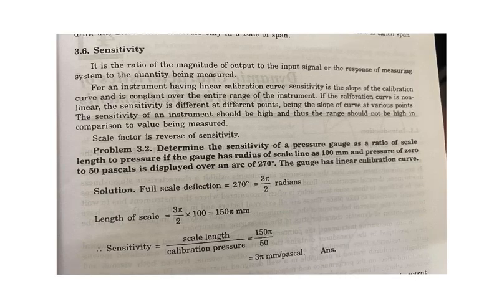Now let us discuss the formal definition in the textbook. Sensitivity is the ratio of magnitude of output to the input signal, or response of the measuring system to the quantity being measured. For an instrument having a linear calibration curve, sensitivity is the slope of the calibration curve and is constant over the entire range of the instrument.